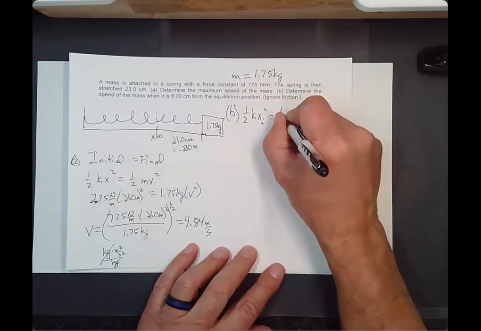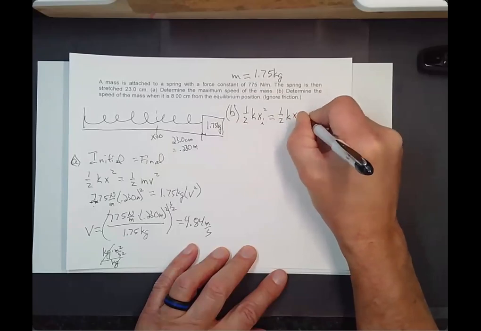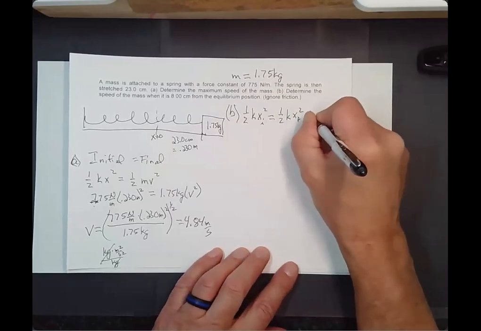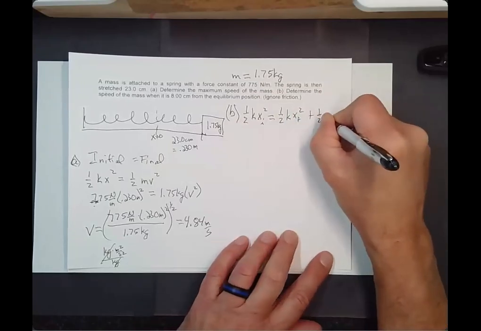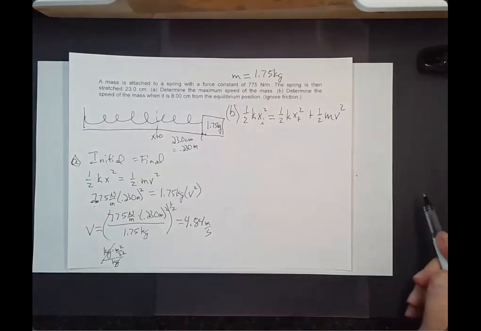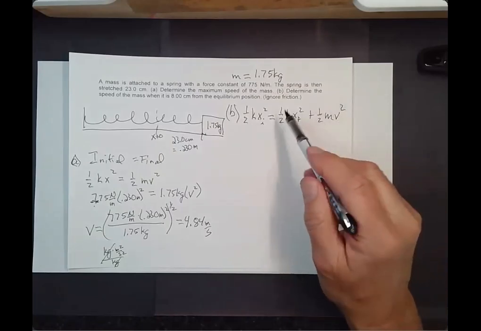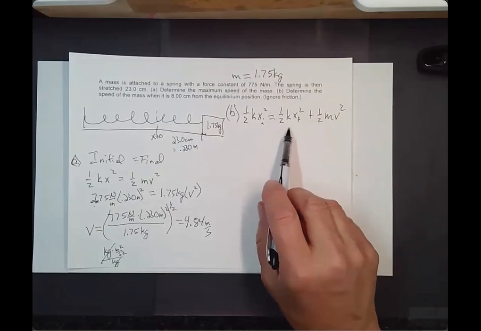So we'll have 1/2 k x final squared plus 1/2 mv squared. So we have virtually the same equation to solve we did before. We just have to subtract that off of there.